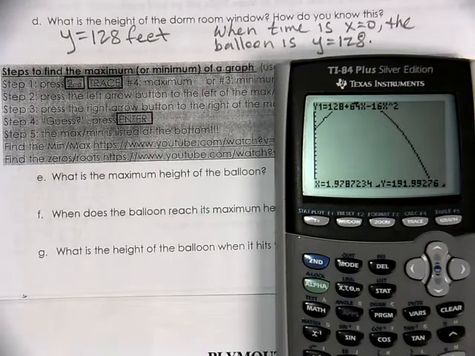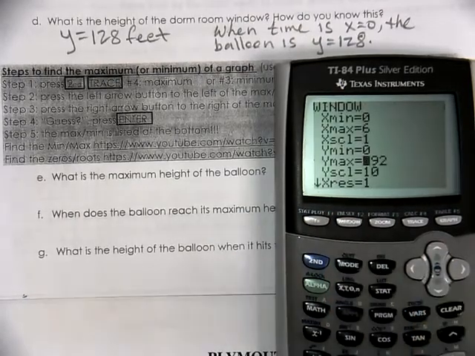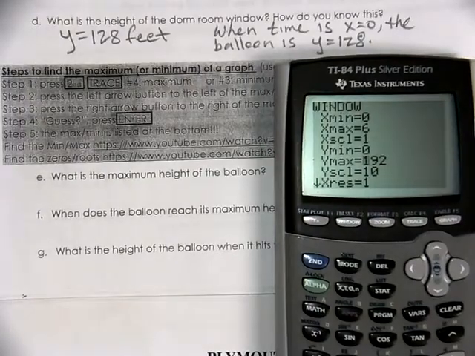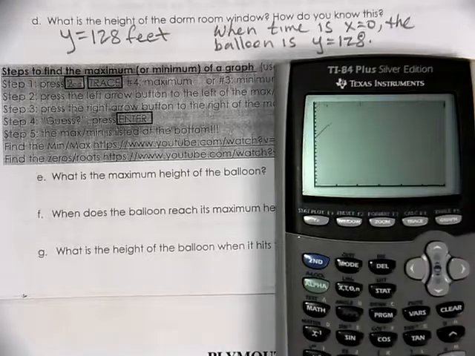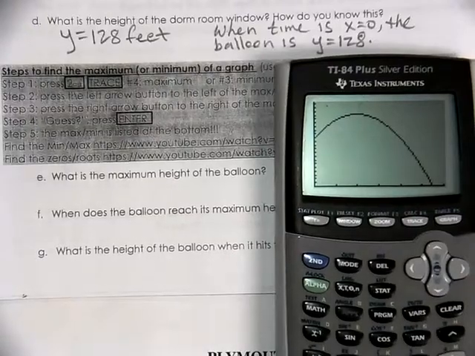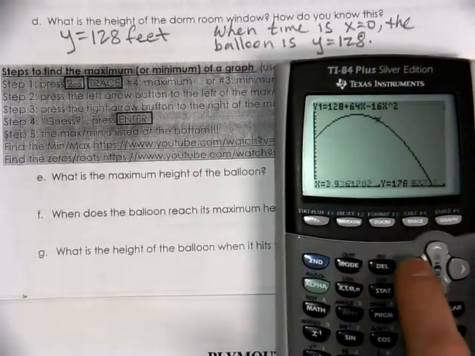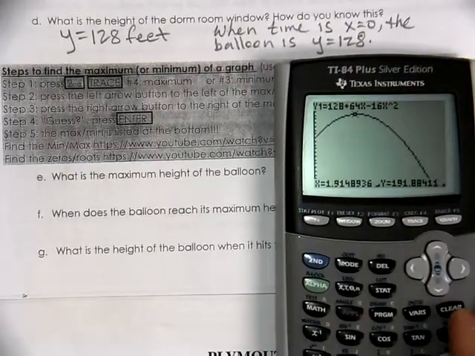So what could we do to make an adjustment to that? Change our window. If we change our window and make it go up considerably more, even if we go all the way up to 225, you can see that did not drastically move that down. And when we hit trace, we can now see, and we don't have that equation getting in the way.